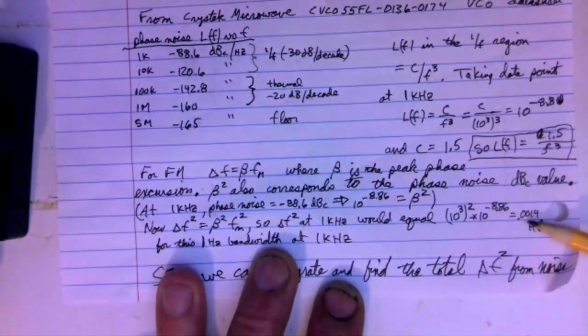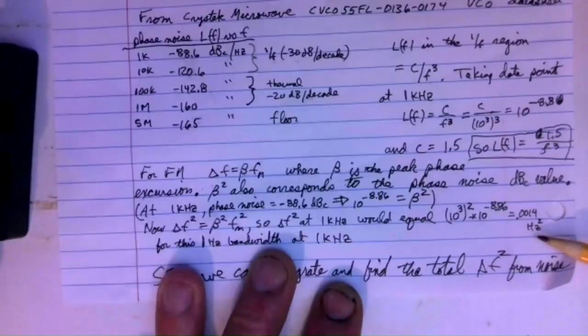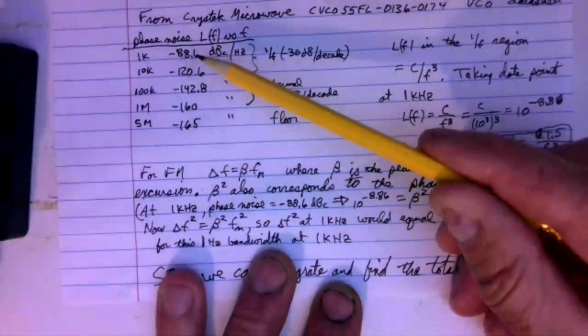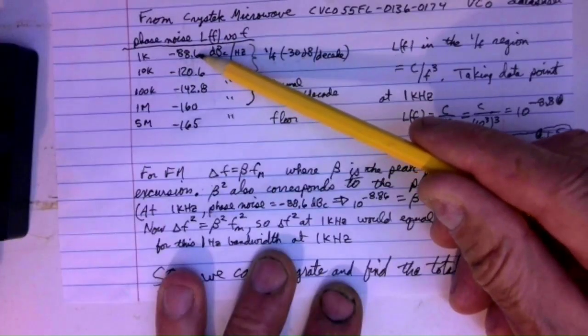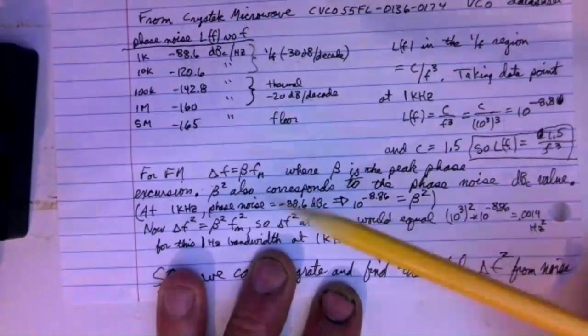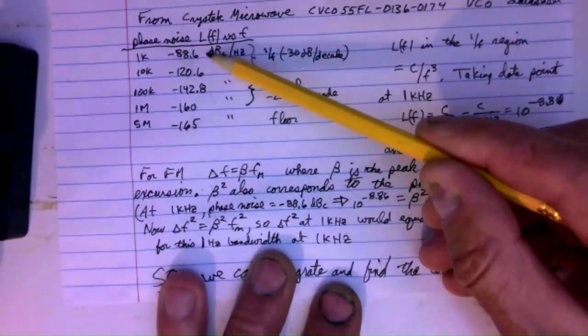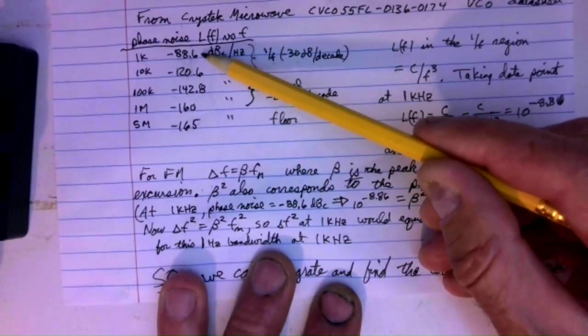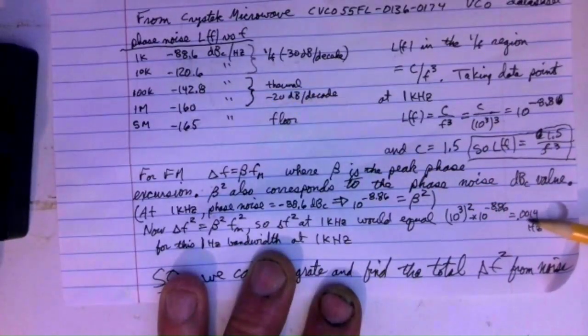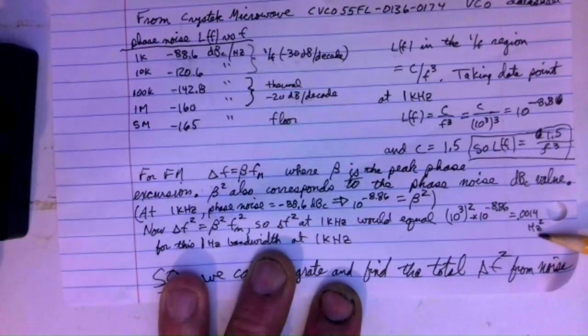And so that works out to be 0.0014 hertz squared. Now that's from that little tiny bit of noise right there in a 1 hertz bandwidth at 1 kilohertz offset from the oscillator, which would result in a 0.0014 hertz squared deviation squared.